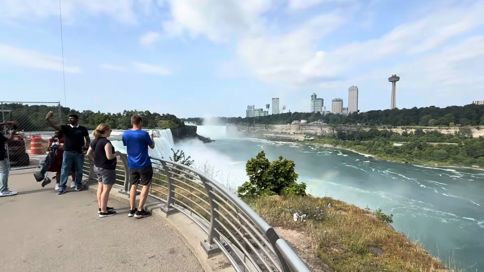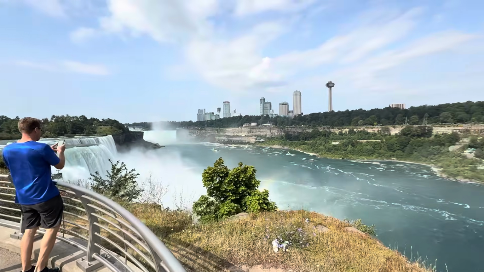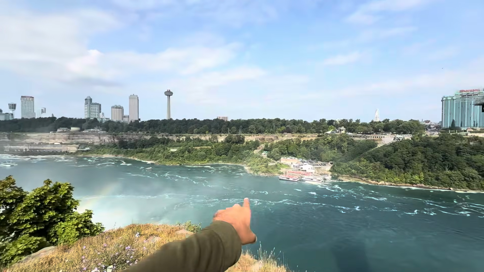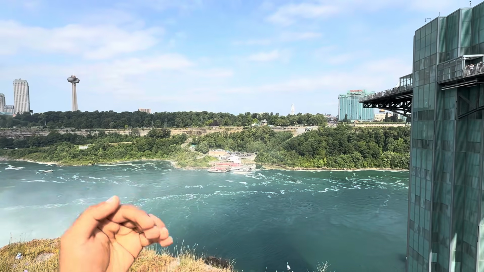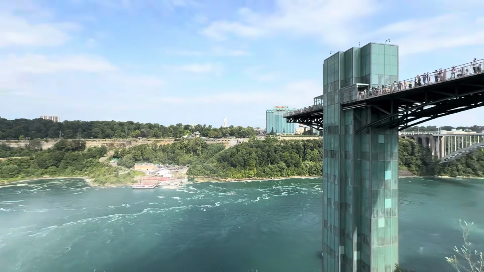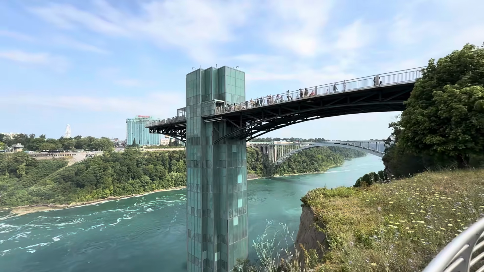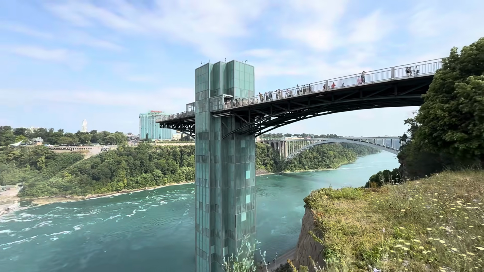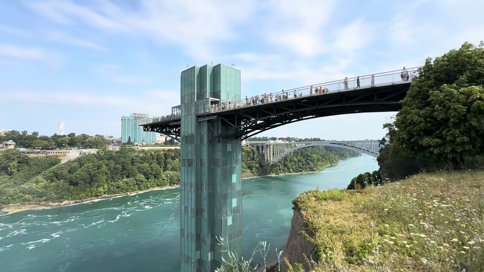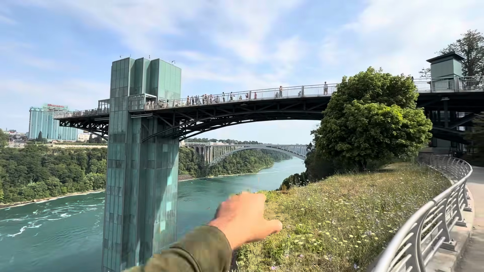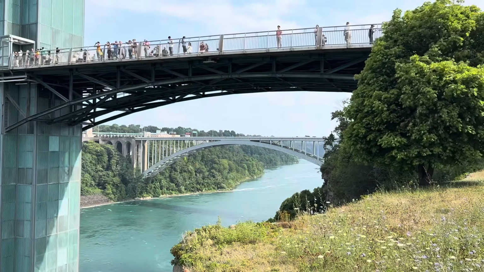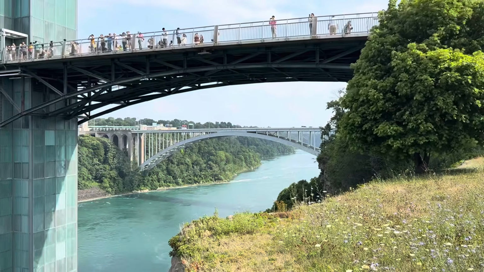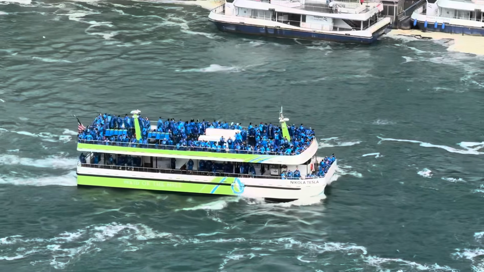So currently we are standing near the American Falls, and over there you can see this is Canada. Here is Niagara City Cruises, which is part of the Canada side. Here is the observation tower where you can see a beautiful view of Niagara Falls from the US side, and over there is a bridge. See, that bridge over there is the border of USA and Canada.